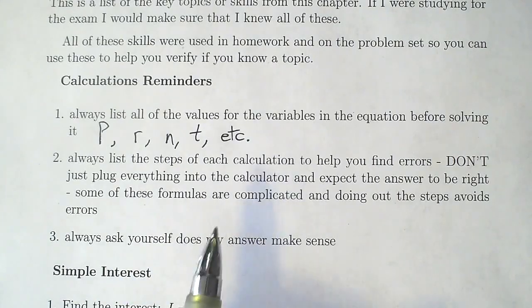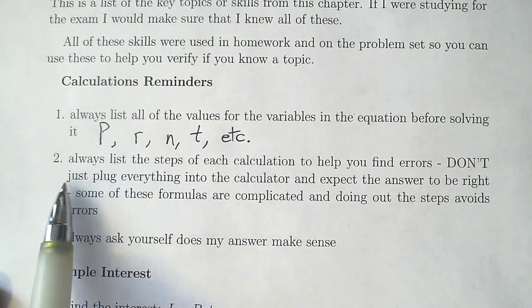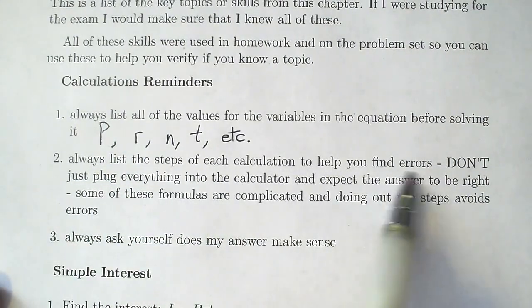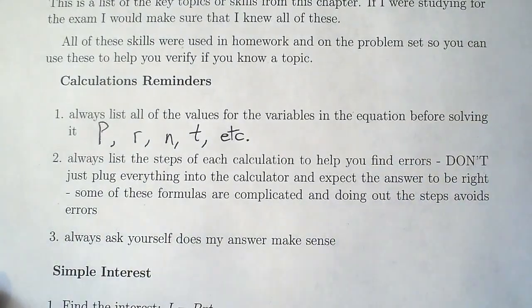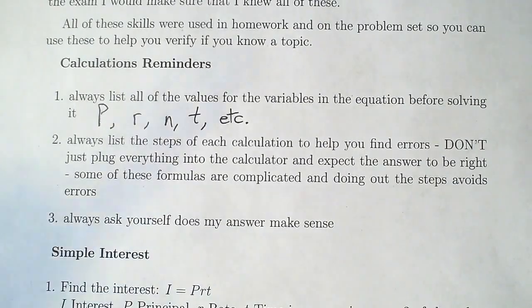Always list the steps. Oh, this is something we should talk about. Always list the steps of each calculation to help you find errors. Don't just plug everything into the calculator. So my opinion on this is, sometimes you see me show every little step, do the thing in parentheses first, find that, then do the thing in the exponent, then do whatever else. But sometimes you've seen me just do it all at once. Personally, I think it depends on your calculator, and how comfortable you are with your calculator.